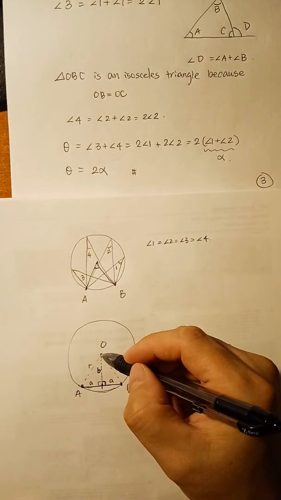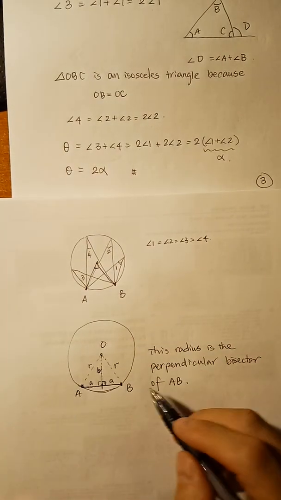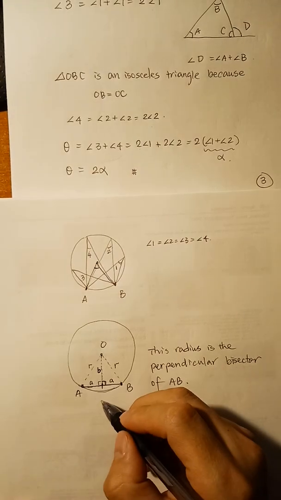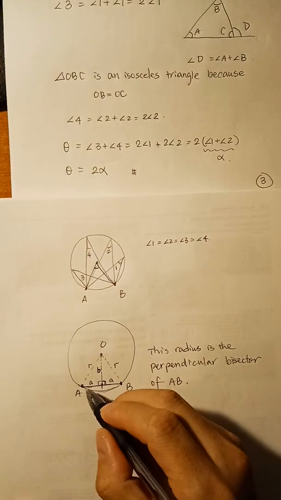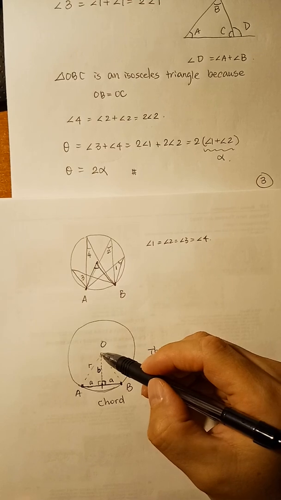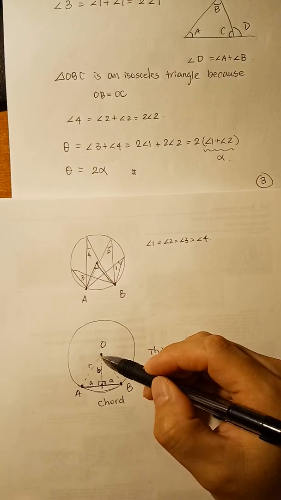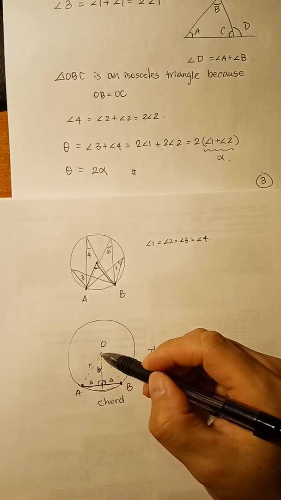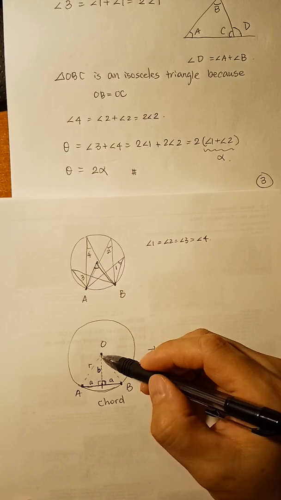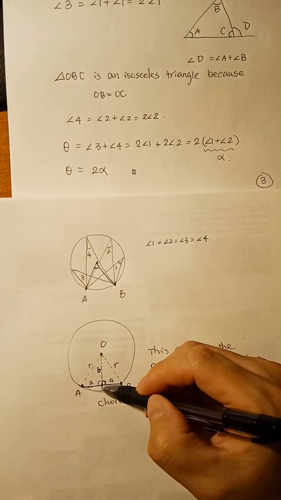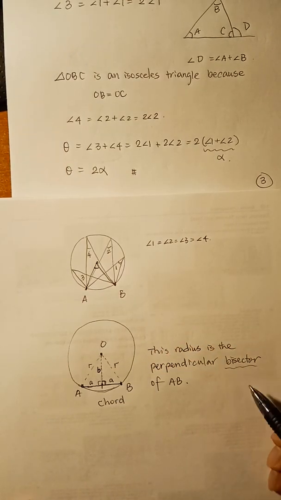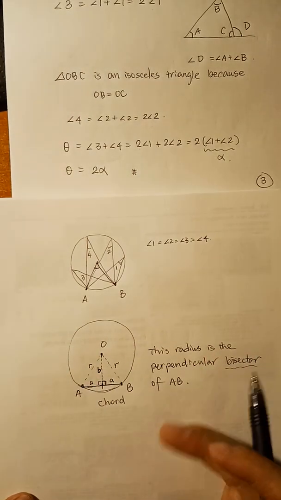So for an arbitrary chord, if you draw the perpendicular line through the center, then this perpendicular line is also the perpendicular bisector. It's very symmetric.